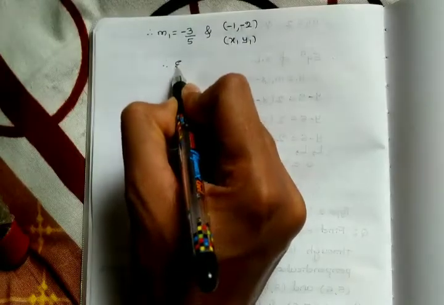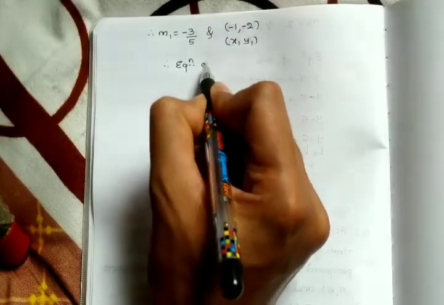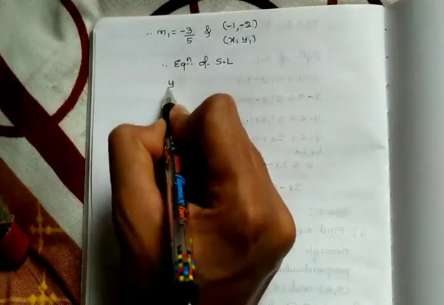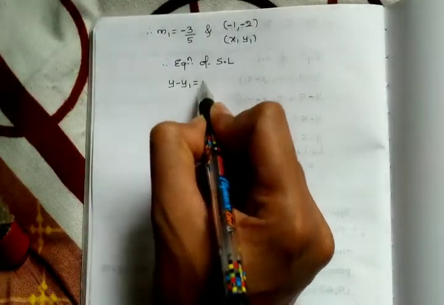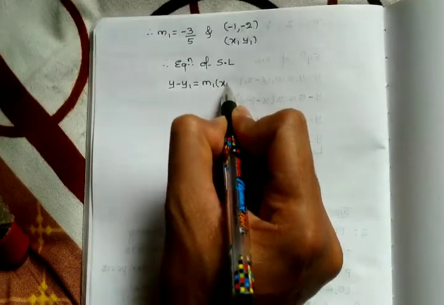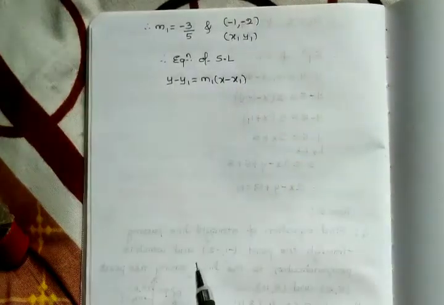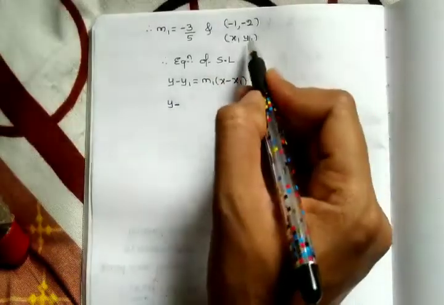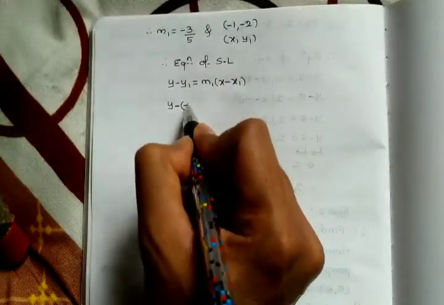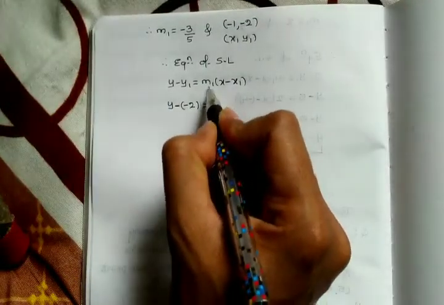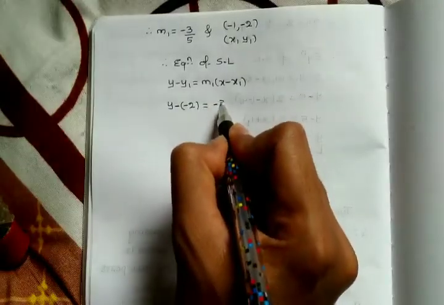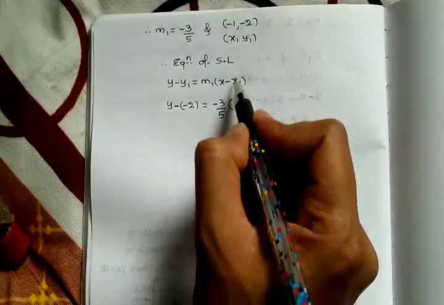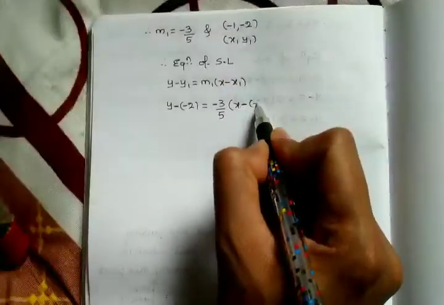Therefore which value do you want? The equation. Therefore write the equation of the straight line. So what is the formula? Y minus y1 is equal to m1 into bracket x minus x1. Substitute: y minus y1, y1 is minus 2, so y minus of minus 2 is equal to m1, which is minus 3 divided by 5, into x minus x1, which is minus 1.